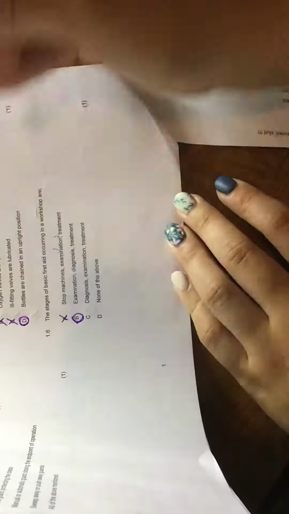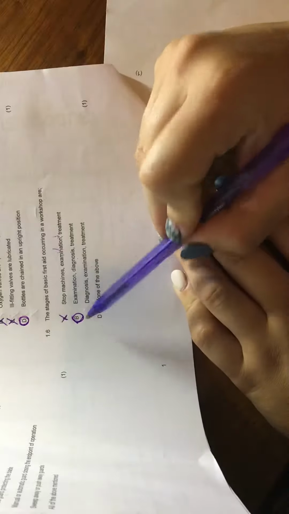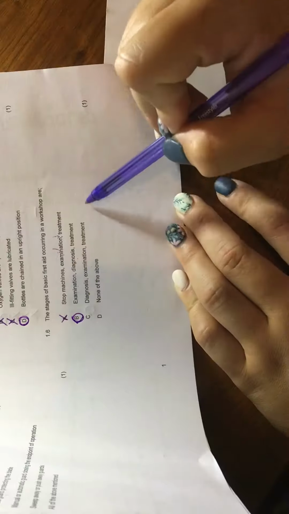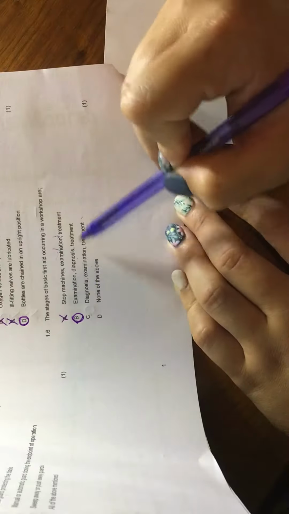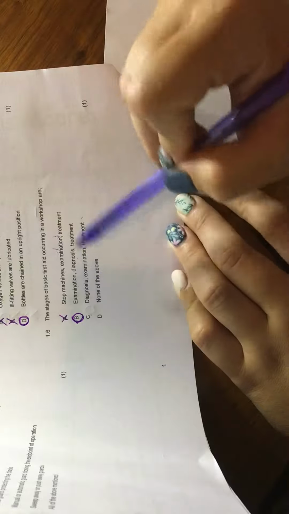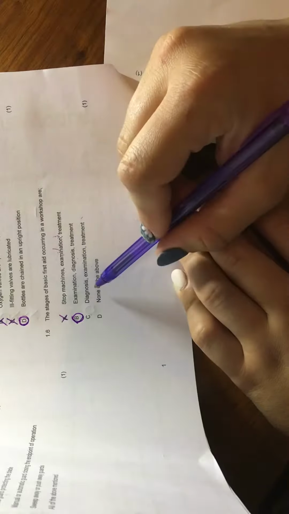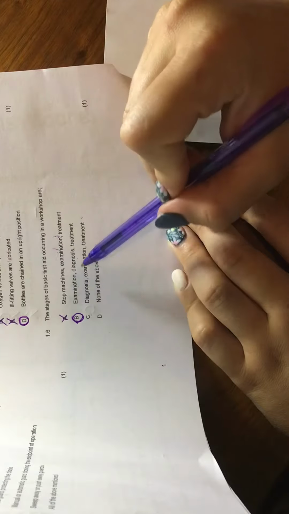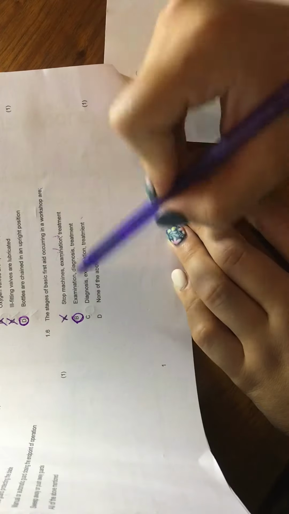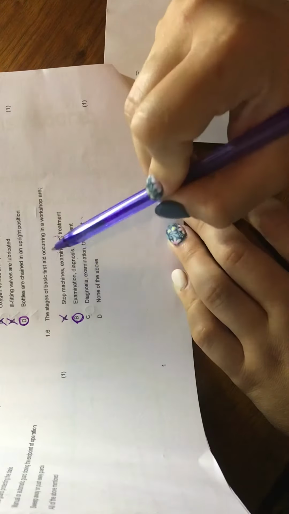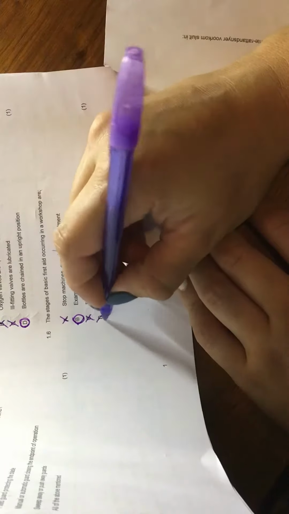There's no diagnosis, so it can't be this one. B says examination, diagnosis, treatment, so that's definitely my answer there. C is not going to be relevant because it's not in the right order. It says diagnosis, examination, and then treatment. You can't diagnose someone if you don't know what happened to him. So it can't be this one, and also not none of the above.